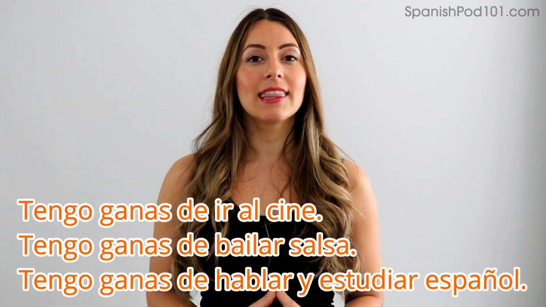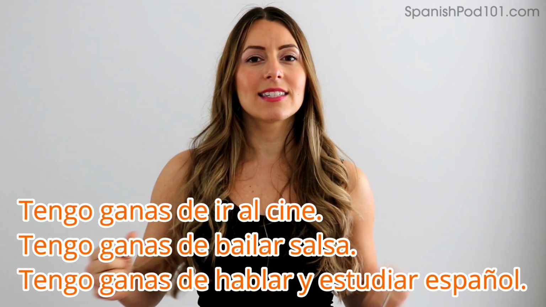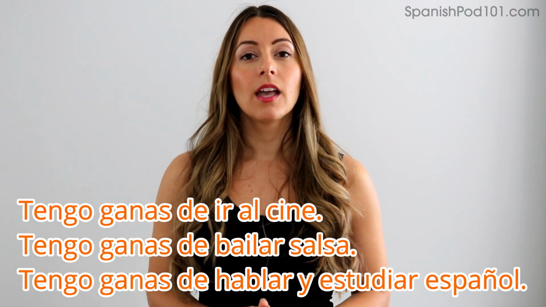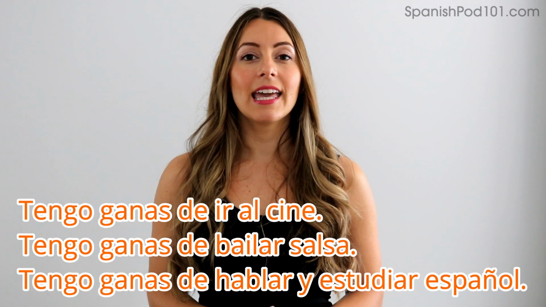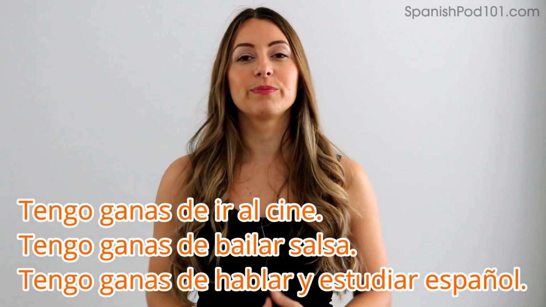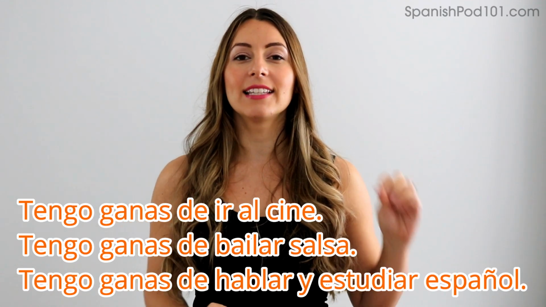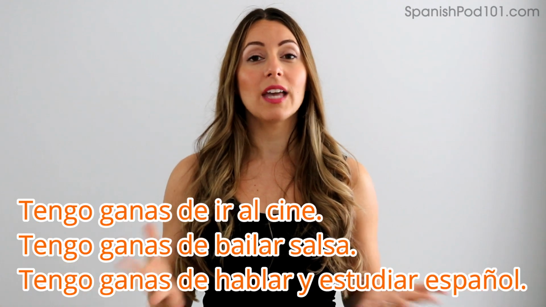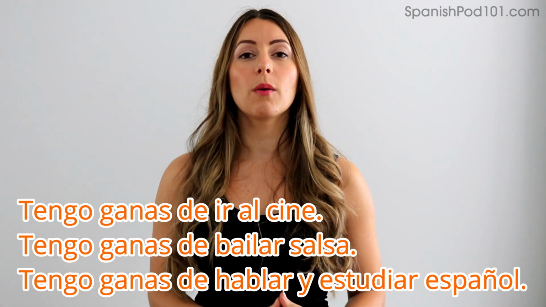Tengo ganas de bailar salsa. I feel like dancing salsa. Tengo ganas de hablar y estudiar español. I feel like talking and studying Spanish, etc. You can pretty much use any verb in the infinitive form to talk about what you feel like with the verb tener in Spanish. Tener ganas de. Tengo ganas de.